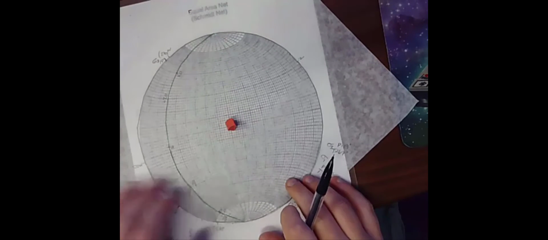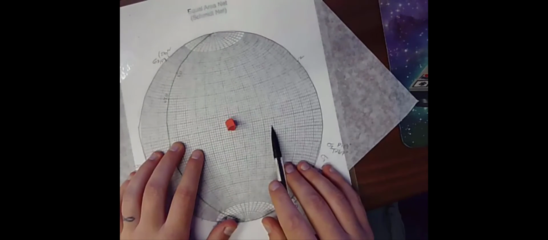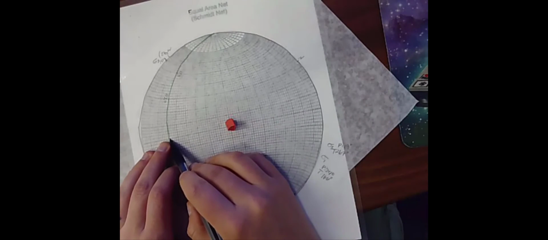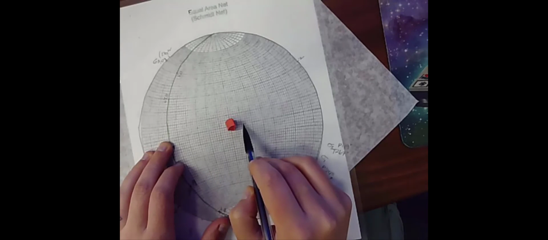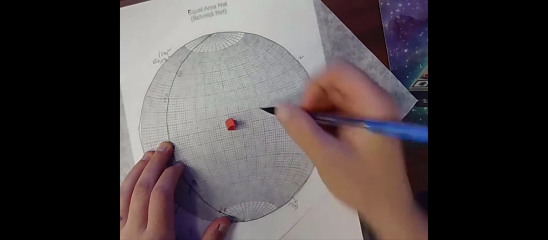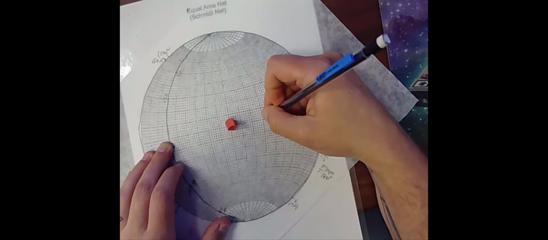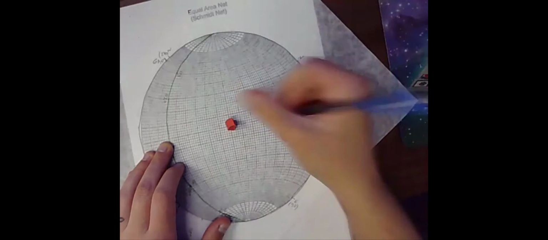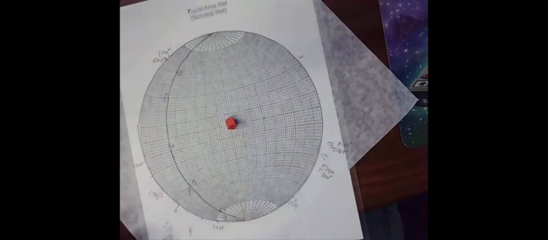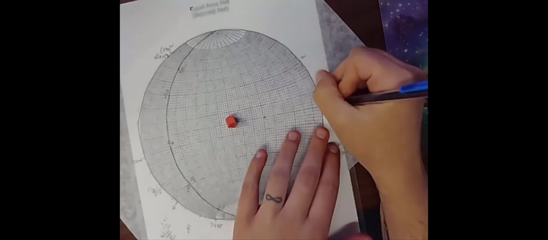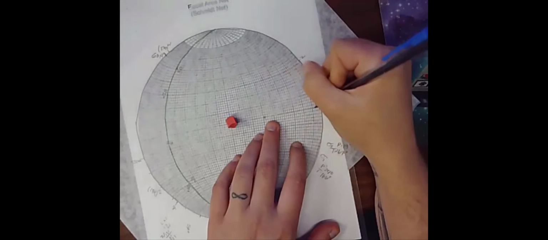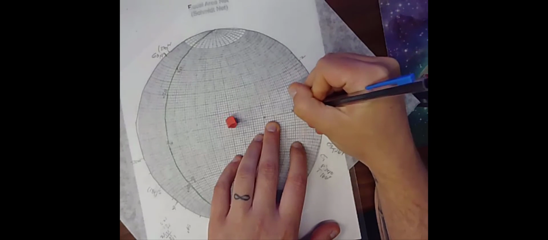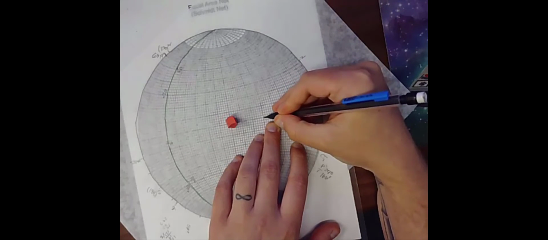I rotate my plane to the north-south axis, and going along the east-west axis, I count over 90. 10, 20, 30, 40, 50, 60, 70, 80, 90. And that is sigma 2. Now I'm going to mark this, and count my plunge. 10, 20, 30, 40, 50, 59.